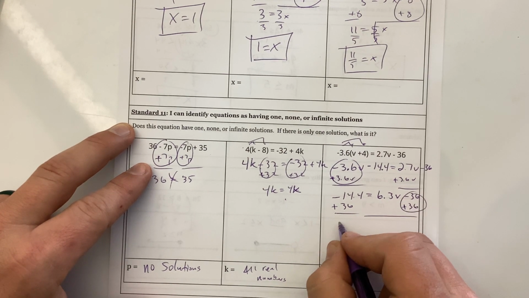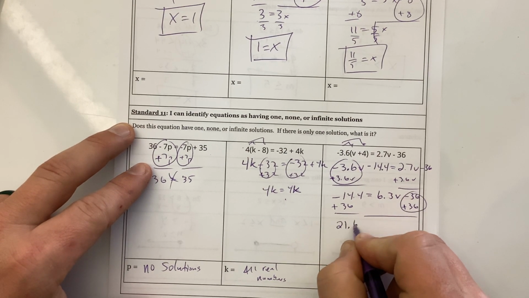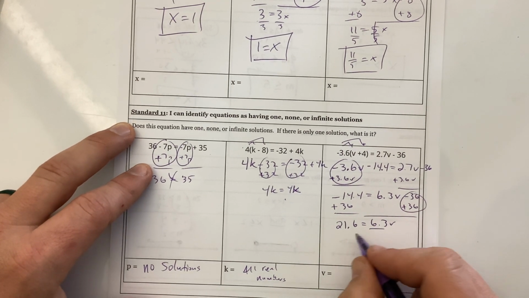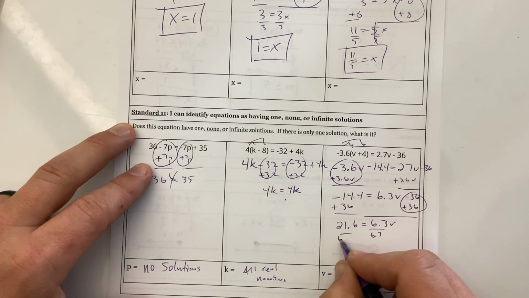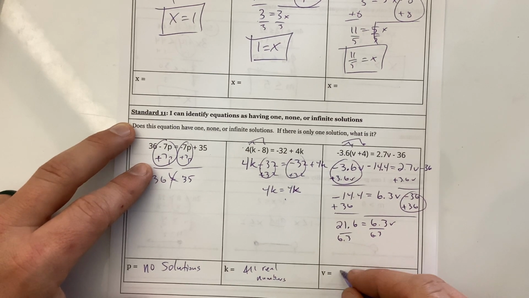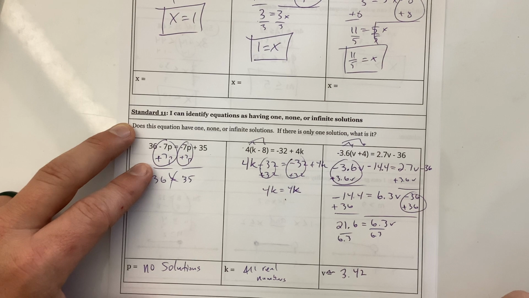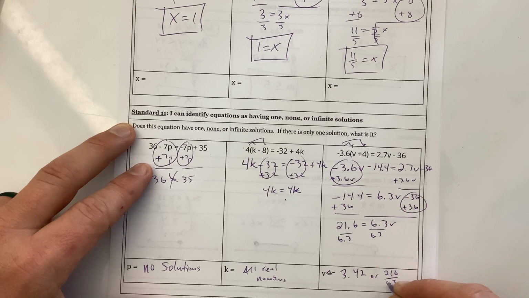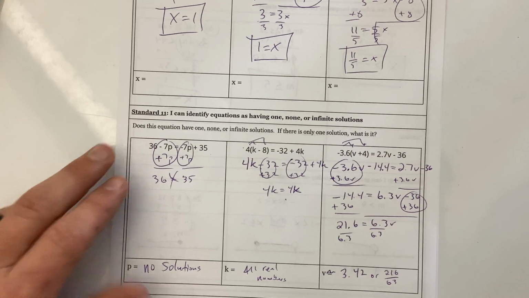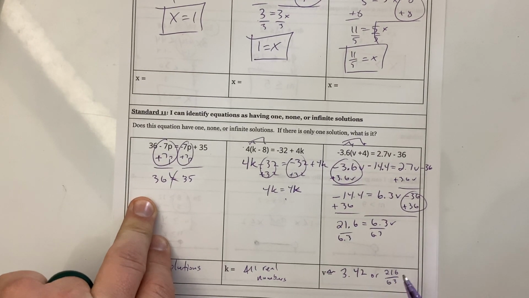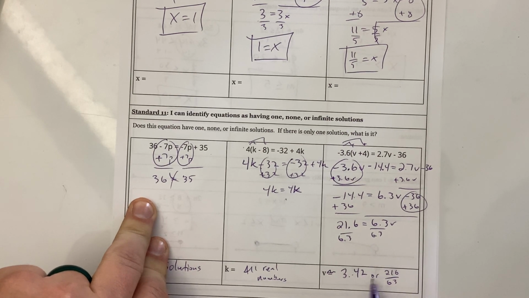Add 36 to both sides. That goes away. This becomes 21.6 equals 6.3v. Divide both sides by 6.3, and we get v equals about 3.42. Or 216 divided by 63, which is something like 24 over 7, I believe. Yeah, so the answer is one solution, and it is something like this.